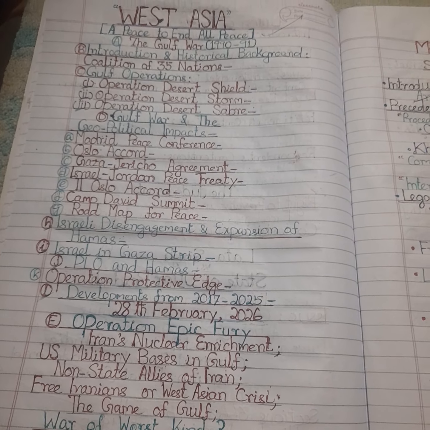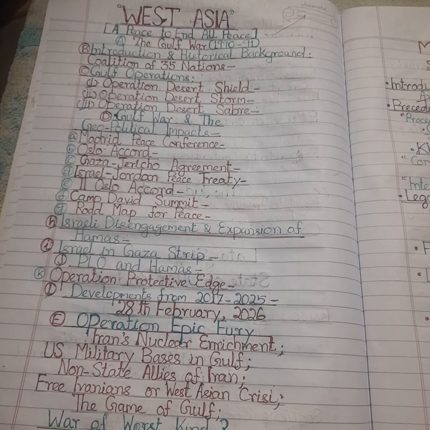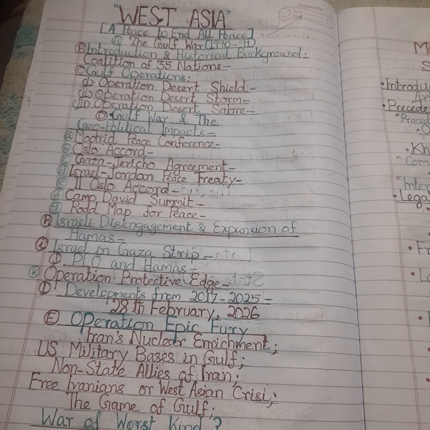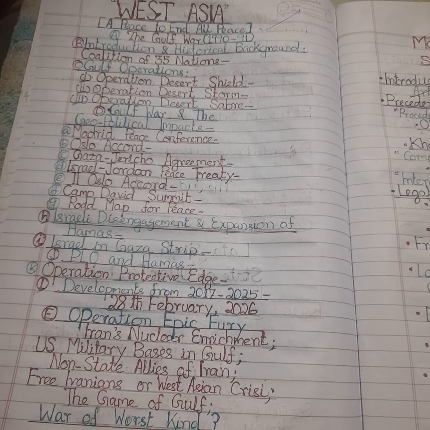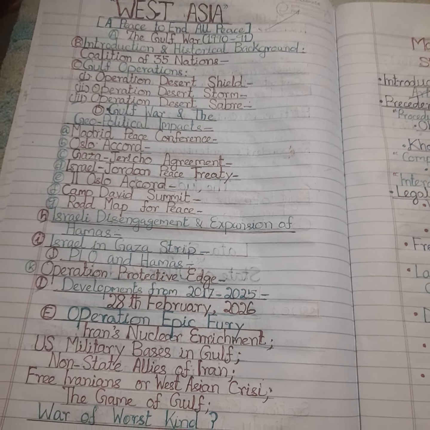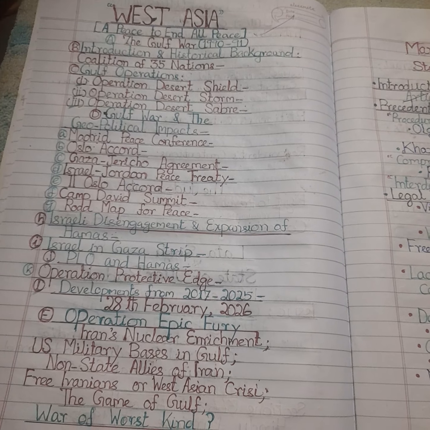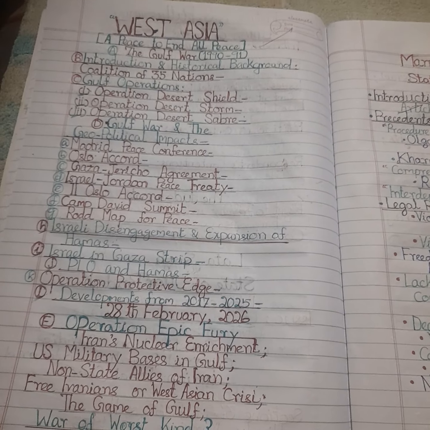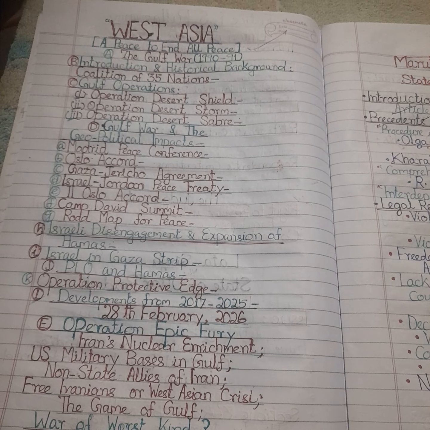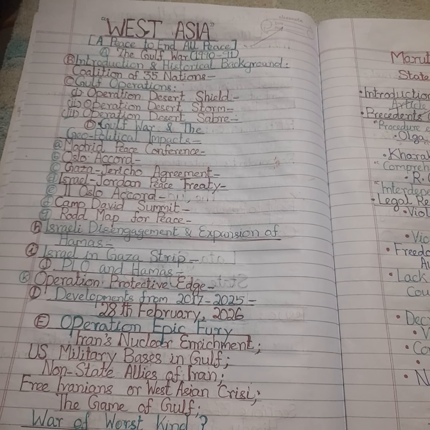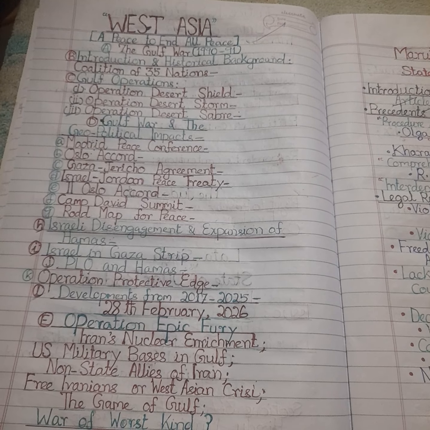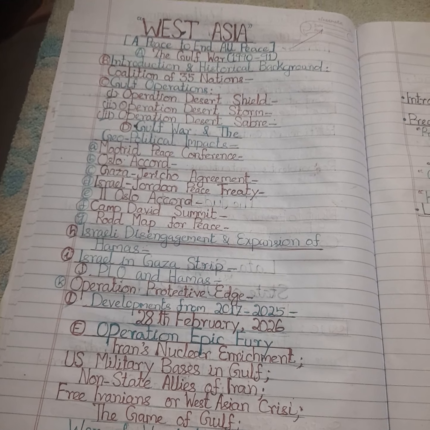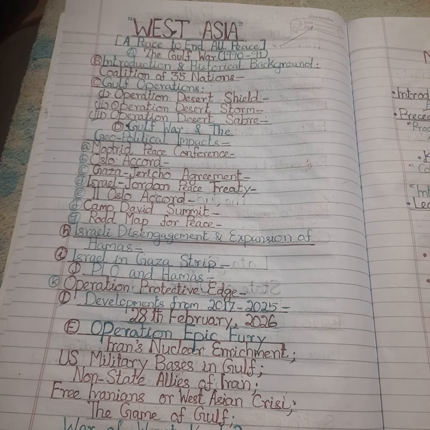So now we'll discuss the geopolitical impacts. The Gulf War ended on February 28, 1991 with the liberation of Kuwait. However, the victory left a complex legacy. Kuwait's sovereignty was restored, it returned to its monarchy, and a United Nations monitored demilitarized zone was established.